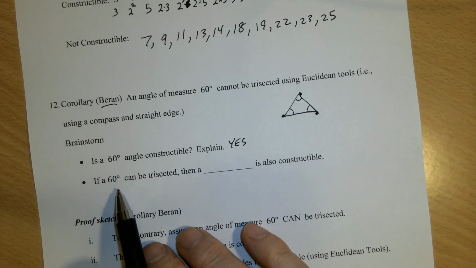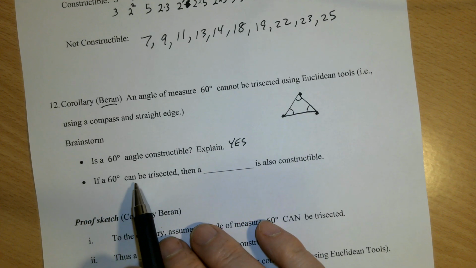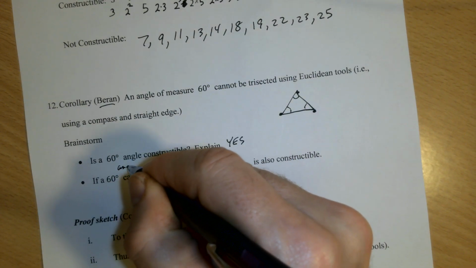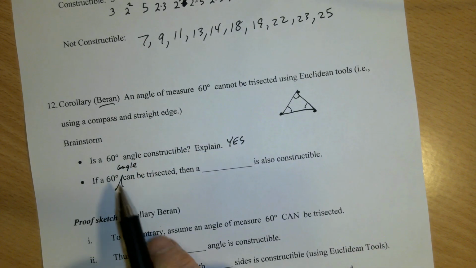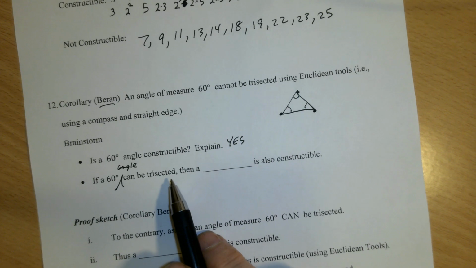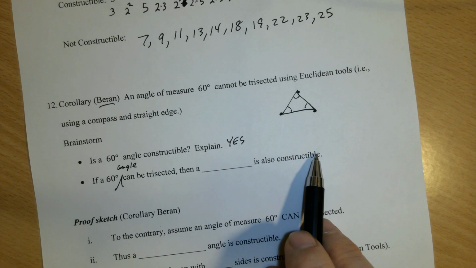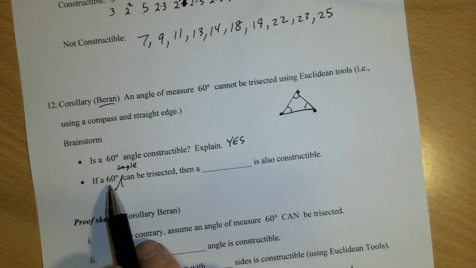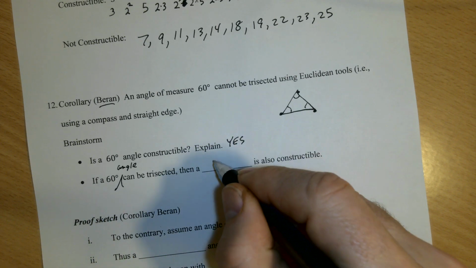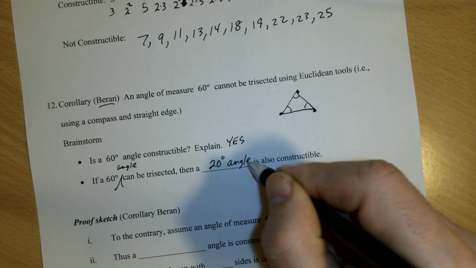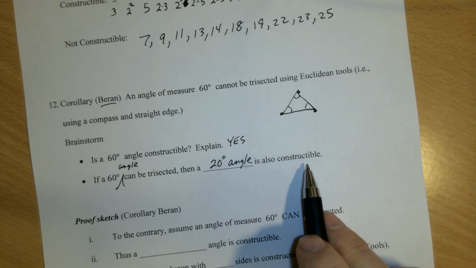If a 60-degree angle can be trisected, then that means that what is constructible? A third of 60 degrees. A 20-degree angle is constructible.